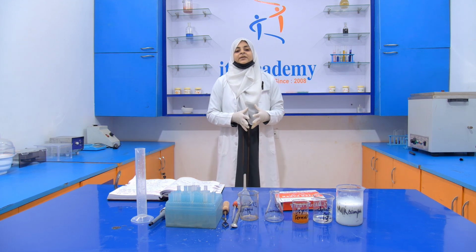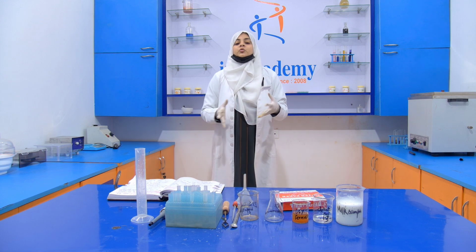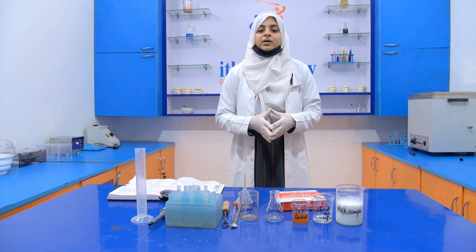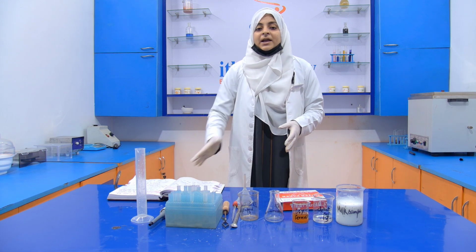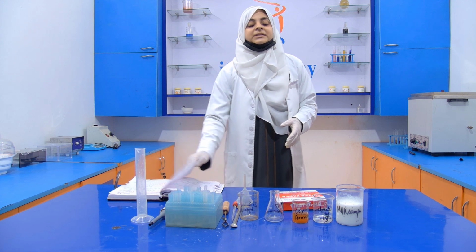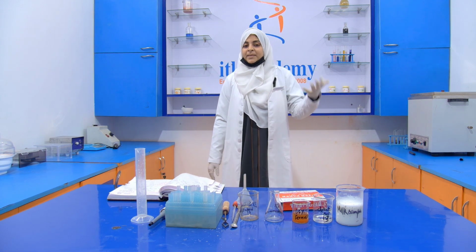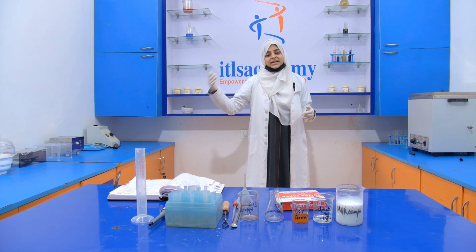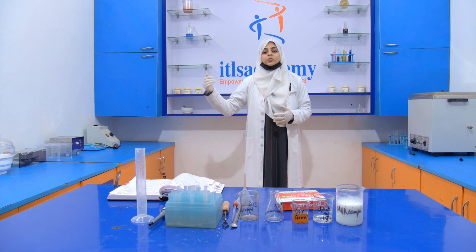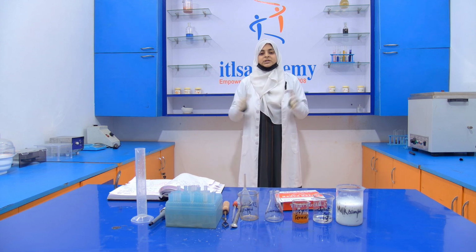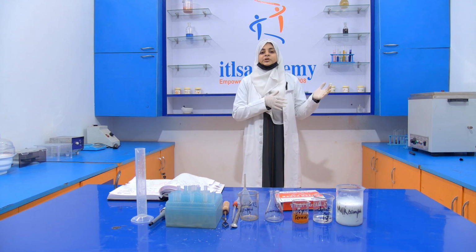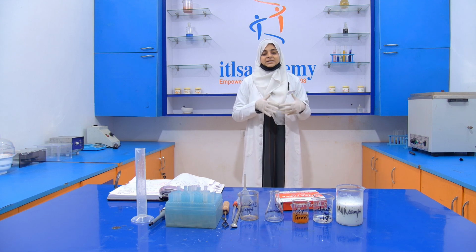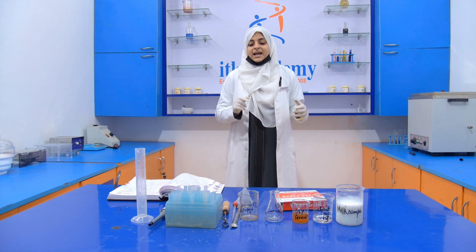When we collect the filtrate, after that we add 2 to 3 drops of ferric chloride into it. If benzoic acid is present, then the solution turns pink, and if salicylic acid is present, then the solution turns violet. So this is about the detection of benzoic acid, benzoate and salicylic acid.